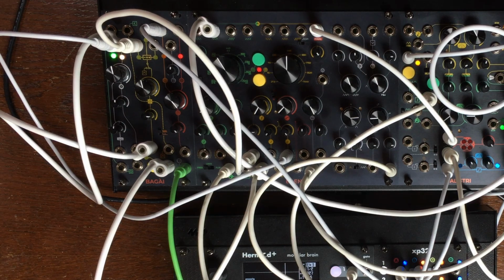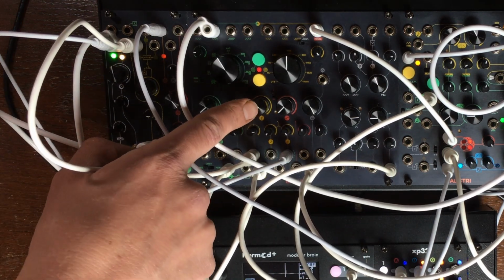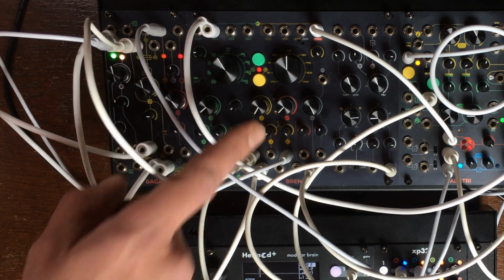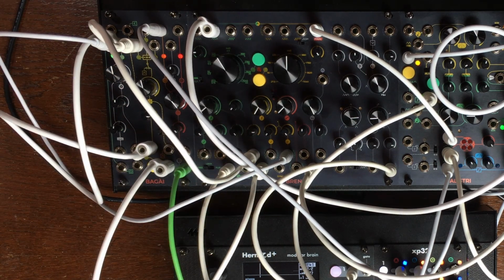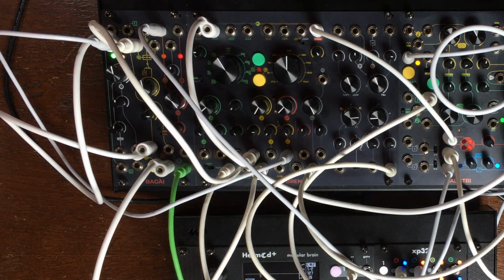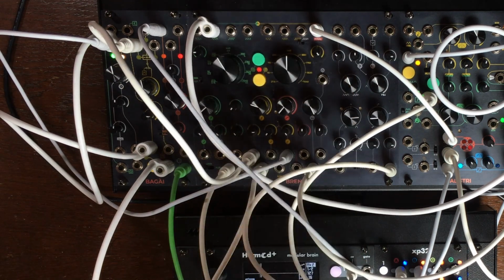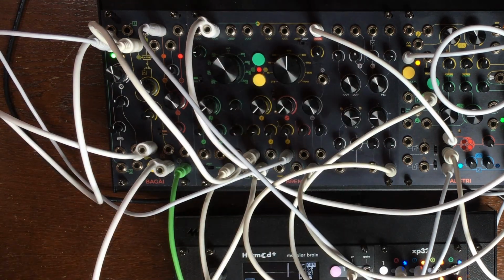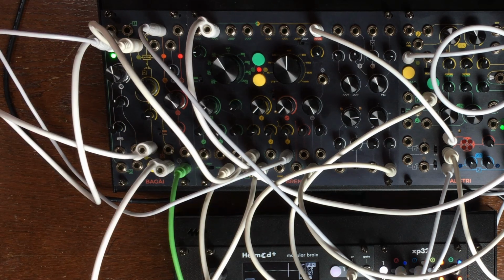The same random voltage is being sent to the FM bus of the yellow oscillator, and so I can use it once in a while just to make a weird pitch bend type thing. This was meant to make it happen on a regular basis, but it doesn't really work.